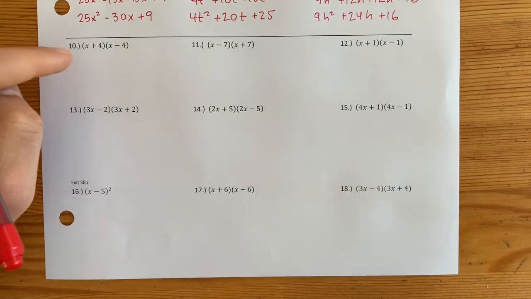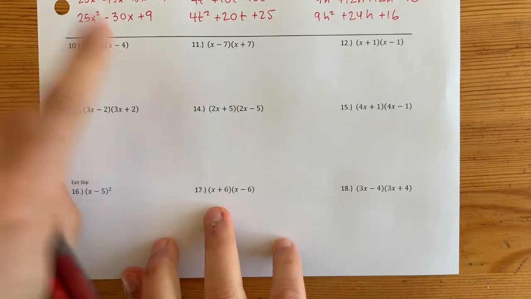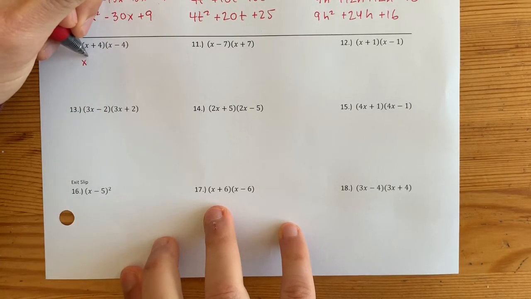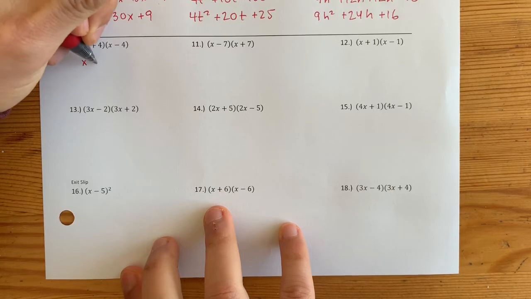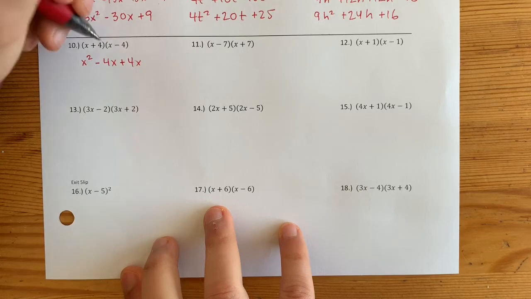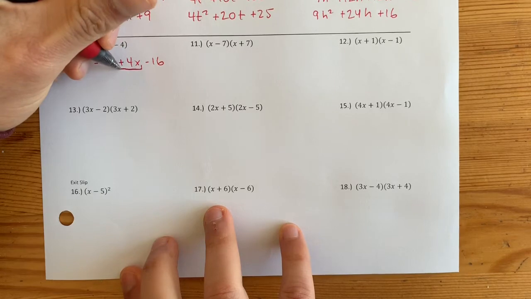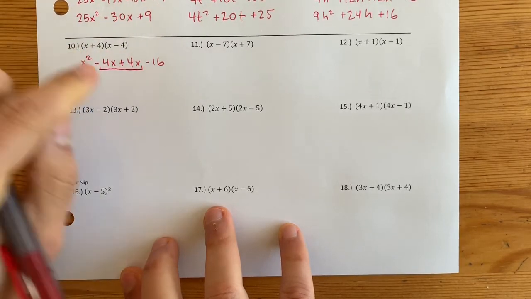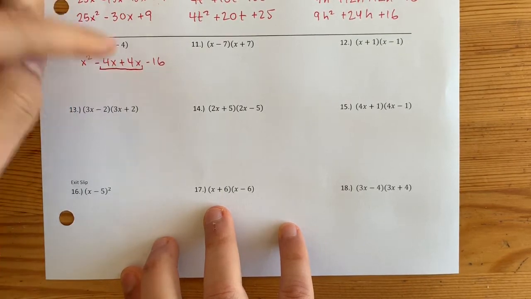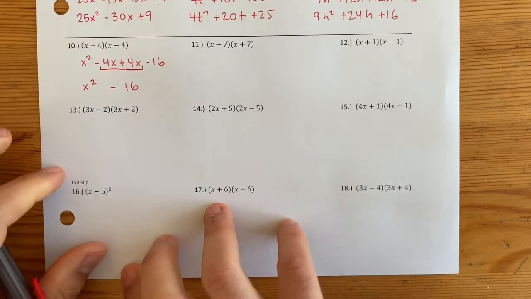All right, now some more. Starting with number 10 here, I see it's not squared because one of them is plus, one of them is minus. I'll FOIL this first one out just to remind myself of what's really happening. First is x squared. Outer would be minus 4x. Inner would be plus 4x. And last would be minus 16. What happens then with these sum and difference, one's plus, one's minus, is it cancels out the inside, and the outer and the inside will just make 0, leaving just x squared minus 16 as the answer.